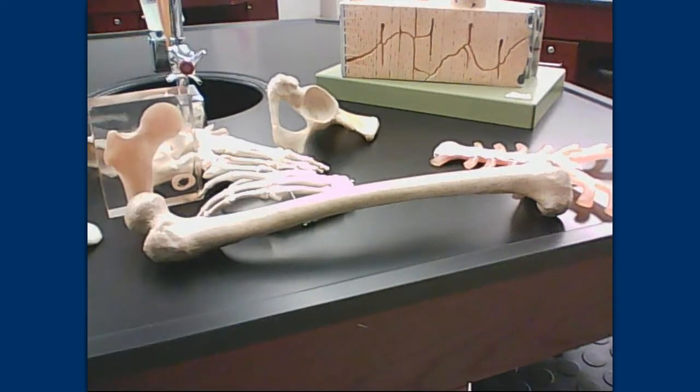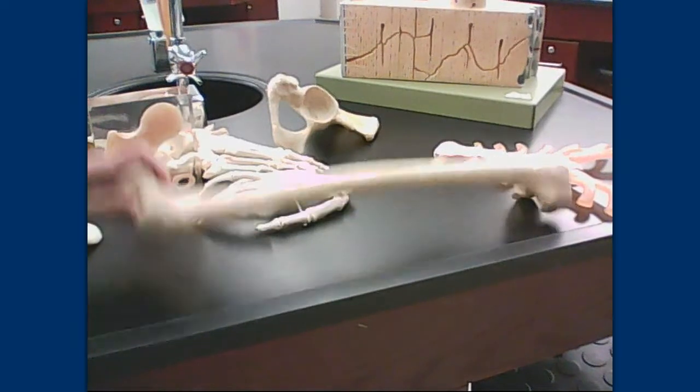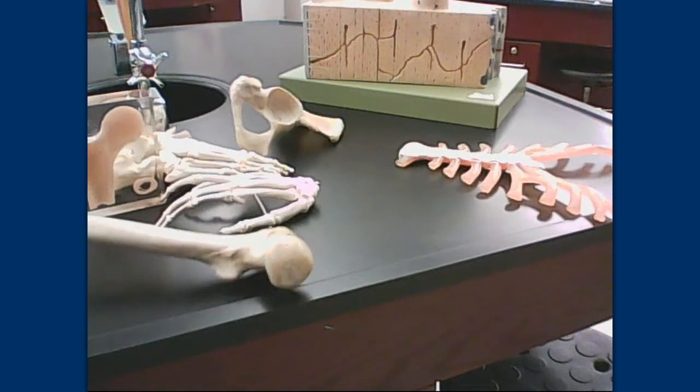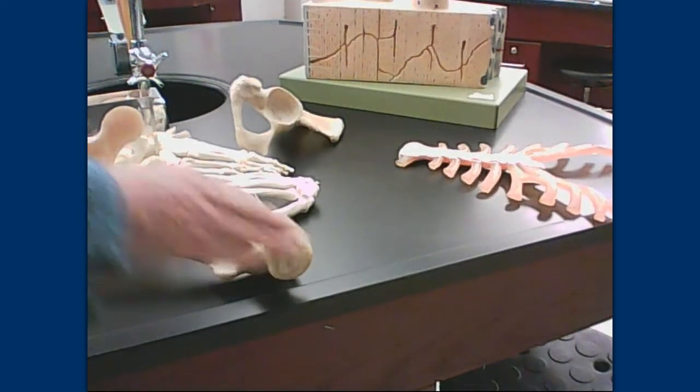Okay, let's go over the structures on this femur or this long bone. Now we use some directional terms in lab exercise 2, and some of the directional terms will help us in naming the parts. Now this is the head of the femur, and the head of the femur articulates at the hip.